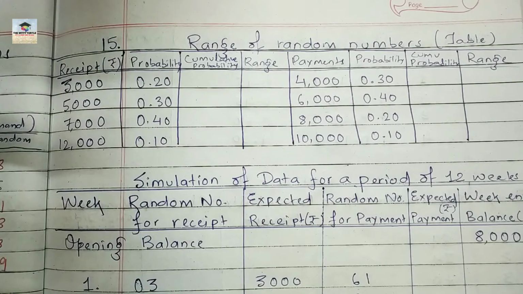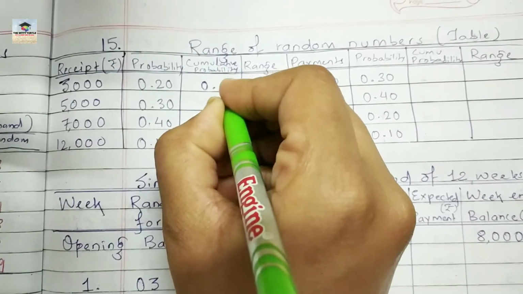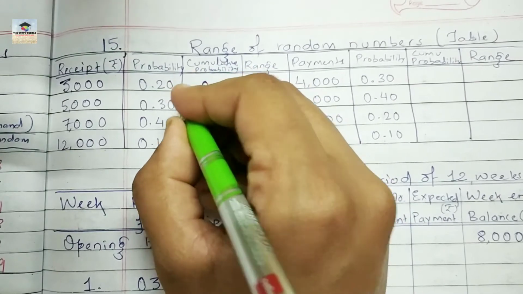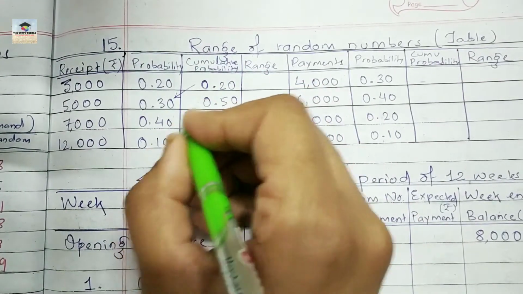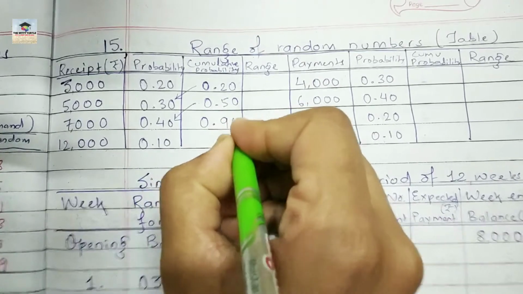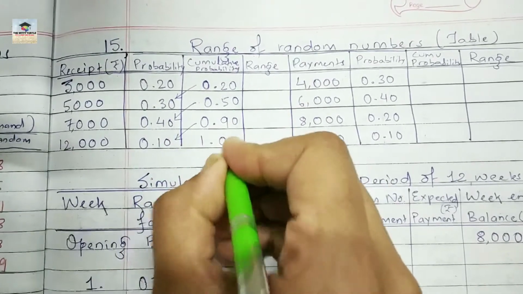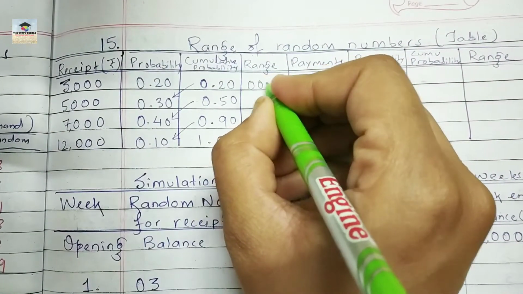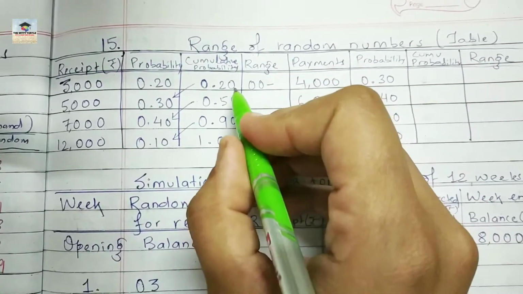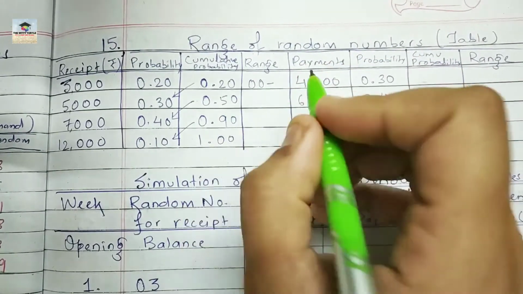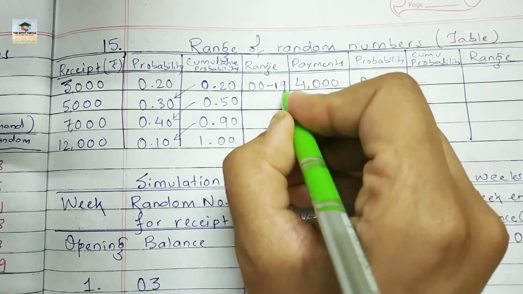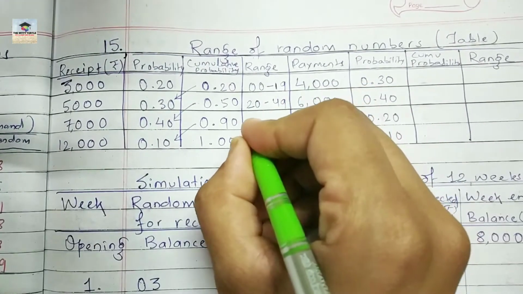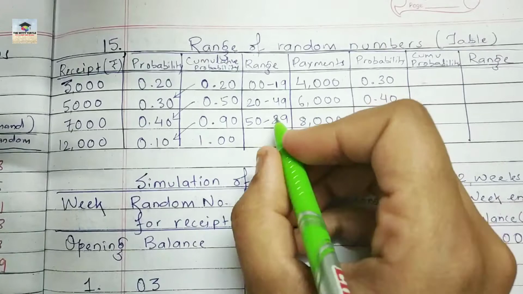So इसका cumulative probability क्या हो जाएगा? This will be 0.2. Then this will become what? 0.5, right? इन दोनों को अगर आप मिला दो तो ये आ जाएगा. Then you have to add these two. So this will become 0.9. Then this will be what? 1, right? Okay, so now we can calculate the range for this. The range will be what? 0 से लेके, this is 2 zeros, so like this minus 1, so ये क्या हो जाएगा? 19. Then ये जहाँ पर खत्म हुआ ये वहीं से स्टार्ट होगा. 20 to 49. Then we have 50 to 89.